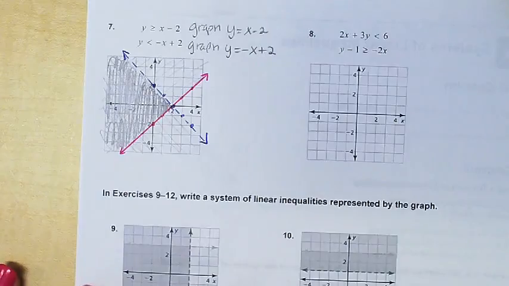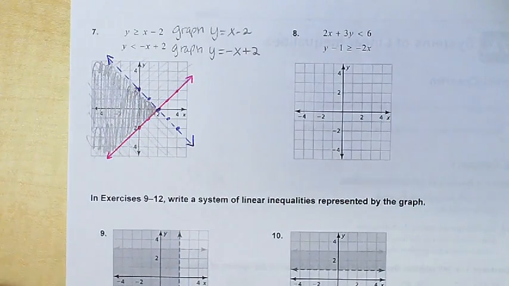So press pause, try number 8 on your own, and then test it and check it out.